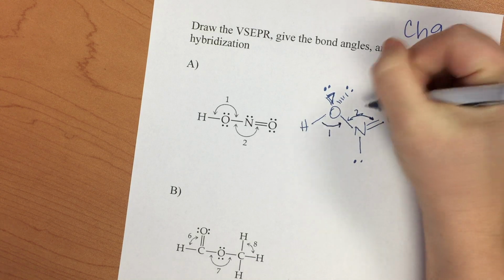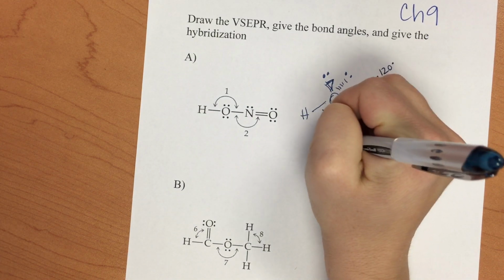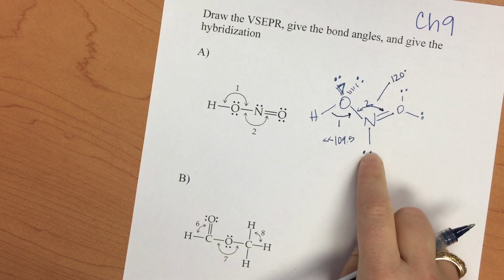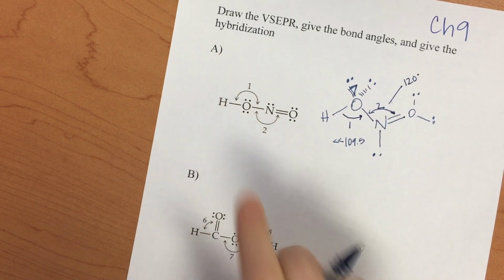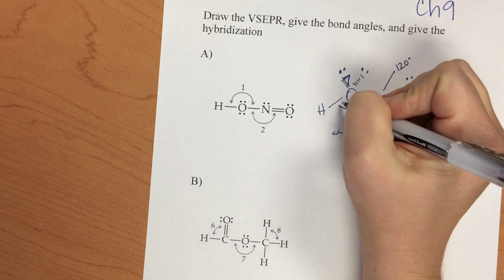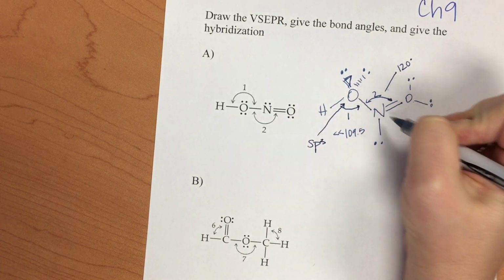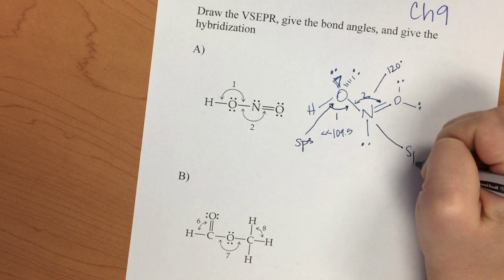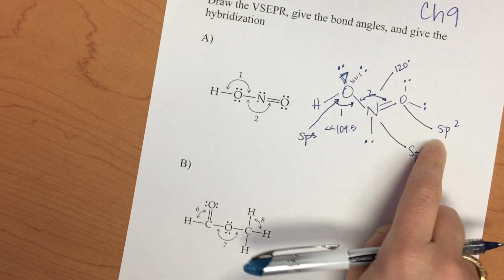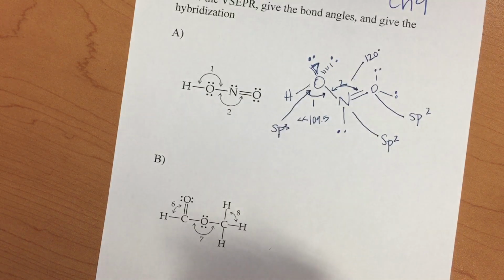So the bond angle here is 120 degrees. This one is going to be much, much less than 109.5. And so for the hybridization of these atoms, for the oxygen, we're going to have sp3. This nitrogen will be sp2, and this oxygen is also sp2. So we can remember that the geometries tell us which hybridization we have.